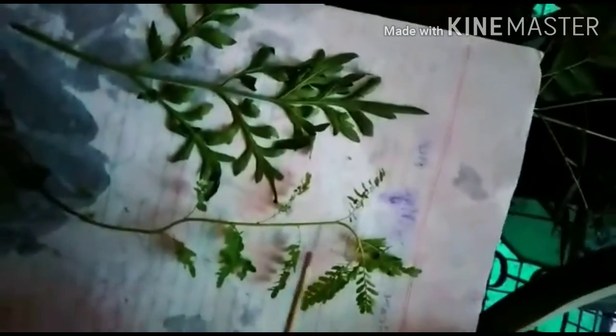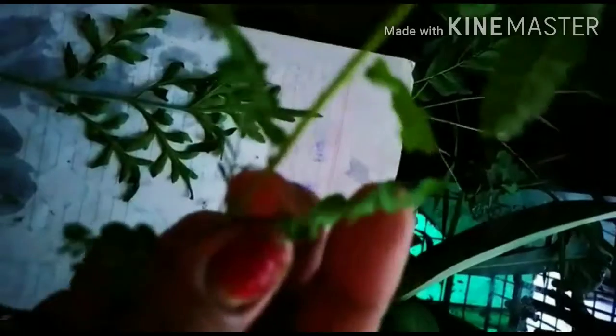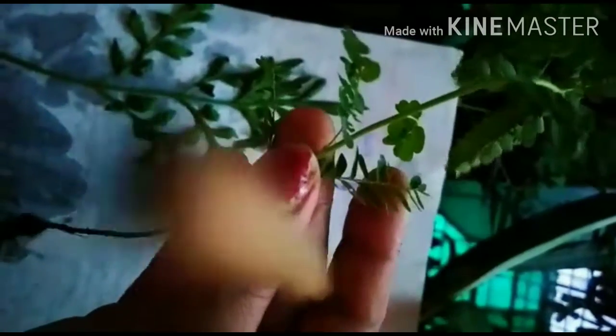Now each small leaflet is attached to the main rachis. See, each total is one leaf, and the center portion is the rachis, and on either side are the leaflets.